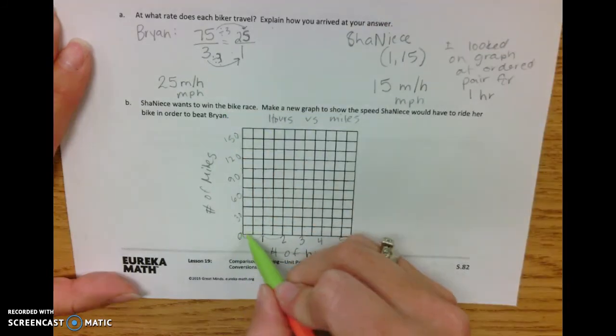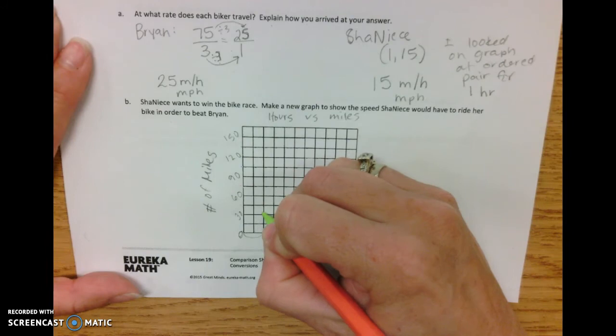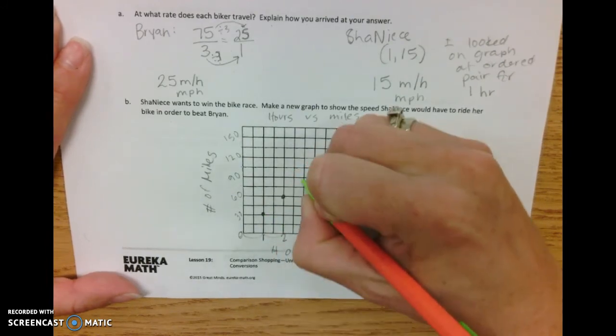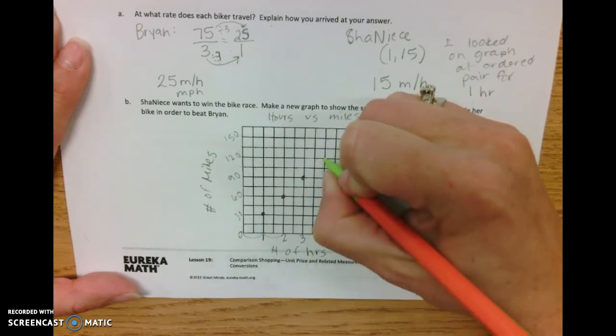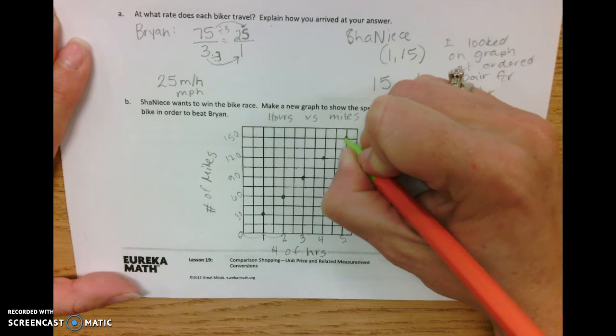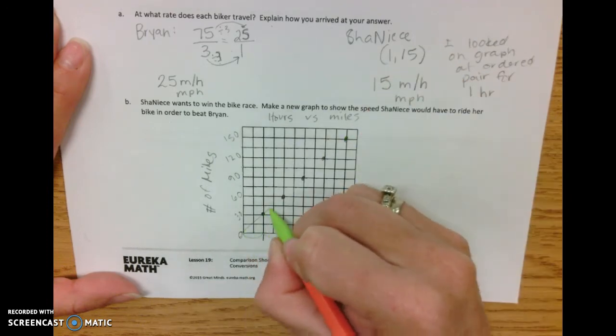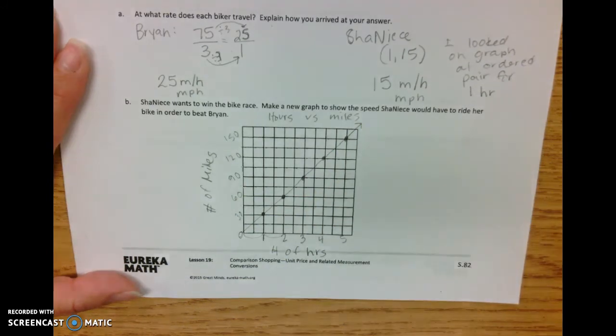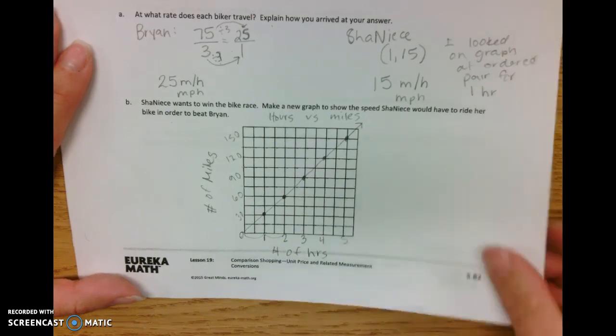So then if she's going 30 miles per hour, it would be 1 in 30, 2 in 60, 3 in 90, 4 in 120, 5 in 150. If she travels at this rate, she would beat Brian because she would be going more miles per hour every hour. All right, let's try exercise 2.